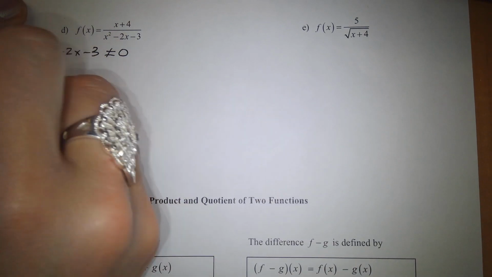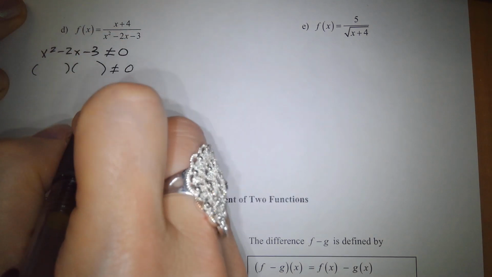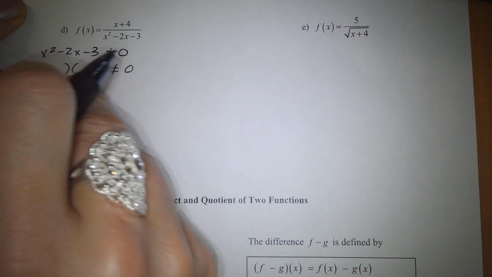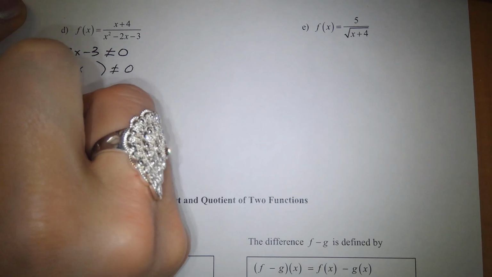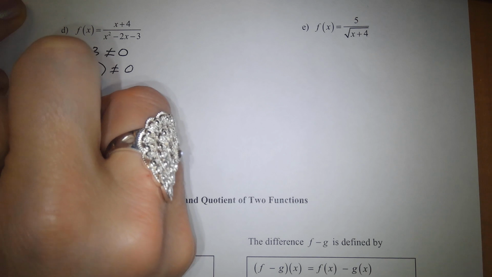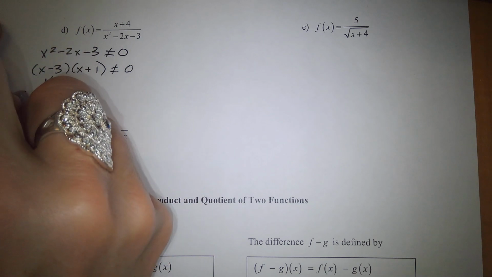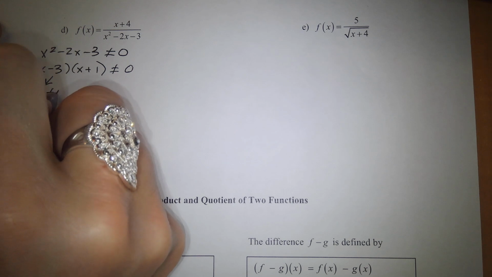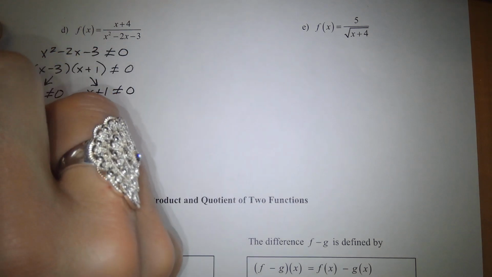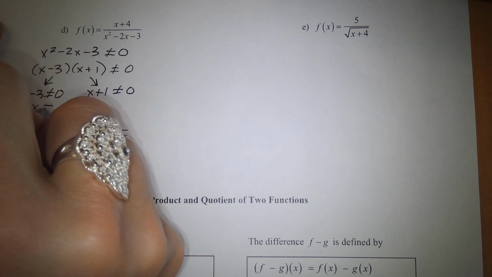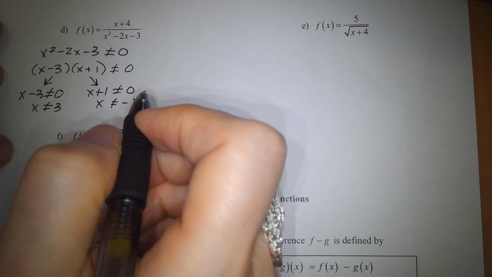So how do we solve this quadratic? In the past, we have factored the left-hand side, set it equal to 0, and then we can solve each one independently. If we were to factor this, you'll get x minus 3 and x plus 1. So that means x minus 3 cannot be 0, x plus 1 cannot be 0, so x cannot be 3, or x cannot be negative 1.